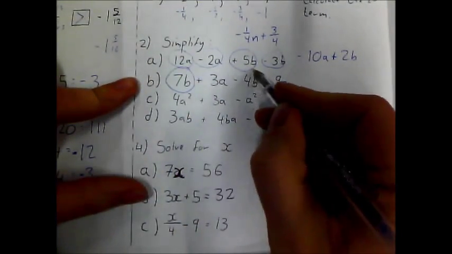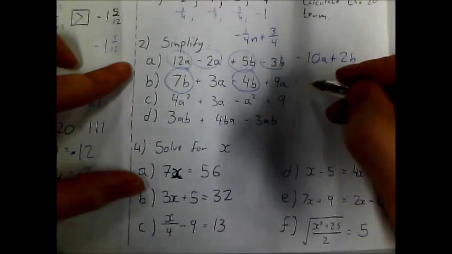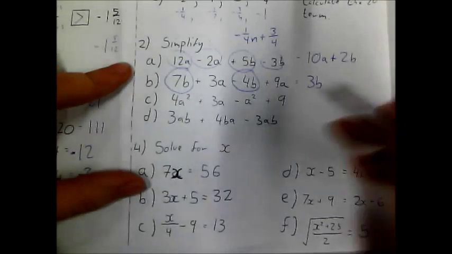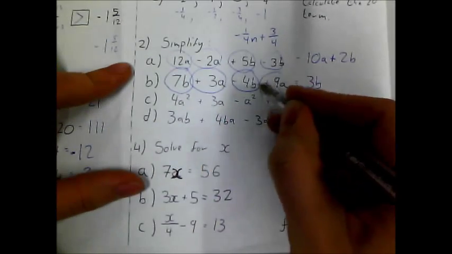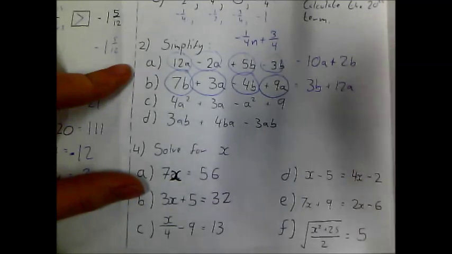Part B. I have a 7b and a negative 4b. So that is going to be 3b. I have a 3a and a positive 9a. So that's going to be positive 12a.